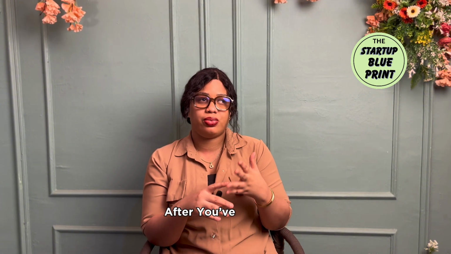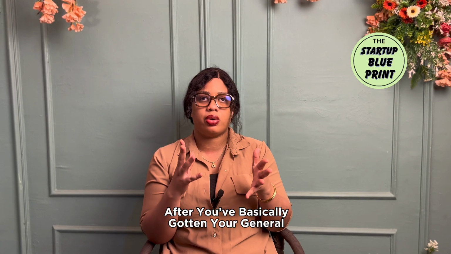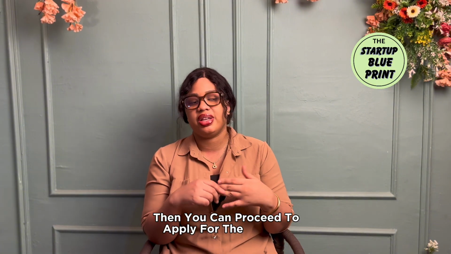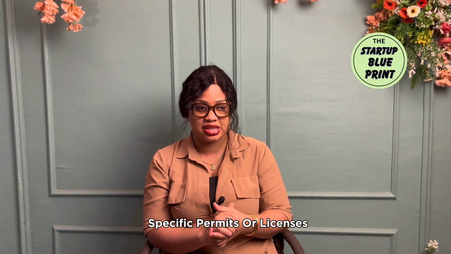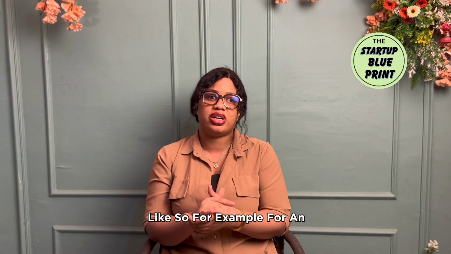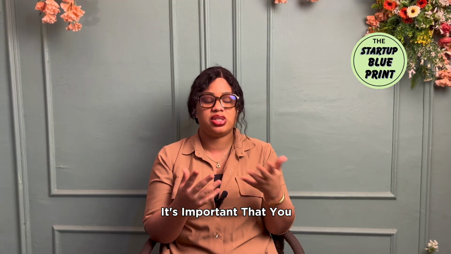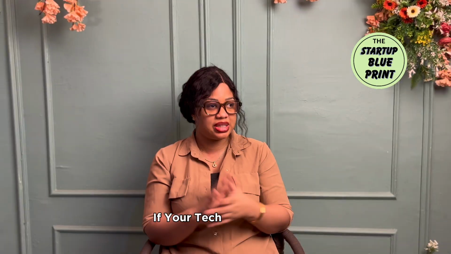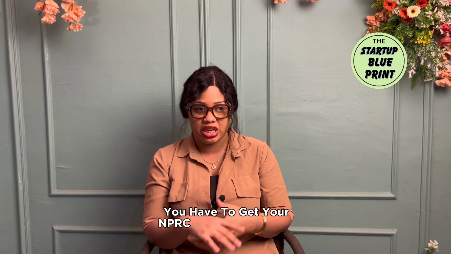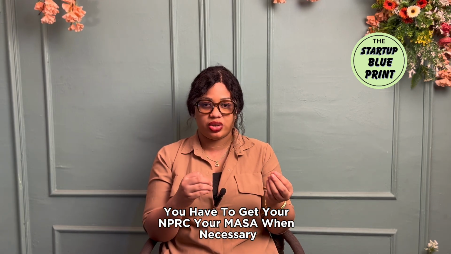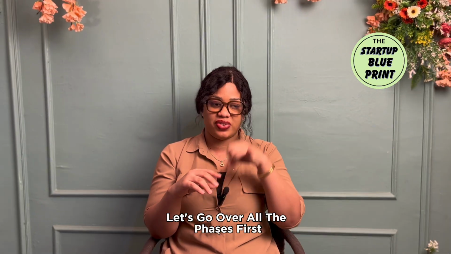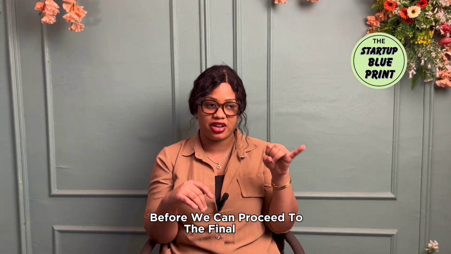Then afterwards, after you've basically gotten your general provisions in lock, then you can proceed to applying for the industry-specific permits or licenses. So, for example, for an online bank, it's important that you seek licenses from SEC, CBN. If your tech startup has to do with oil and gas, you have to get your NEPRC, your NIMASA, when necessary, according to the service that you are providing at the time. Let's go over all the phases first before we can proceed to the final phase.